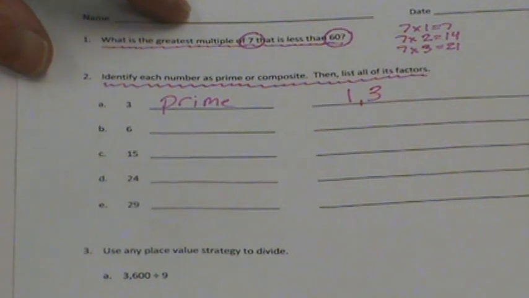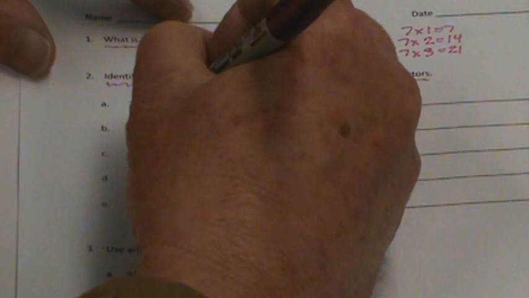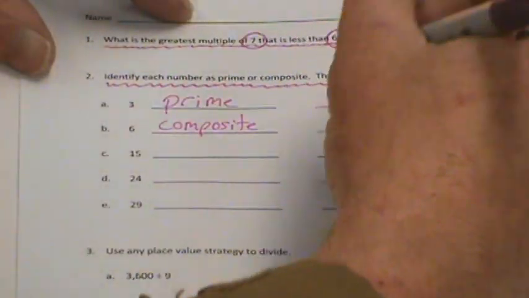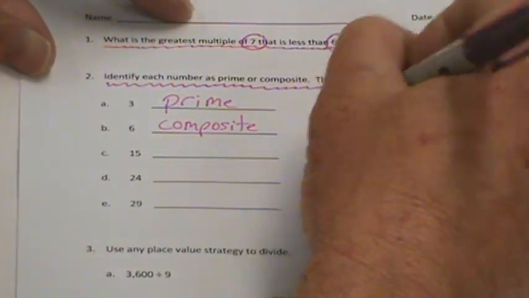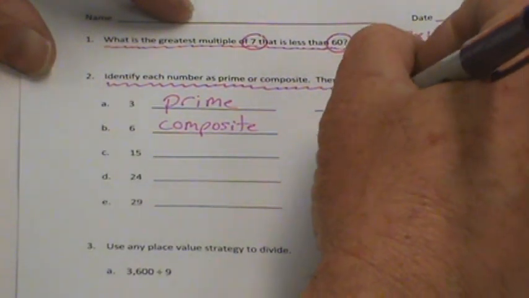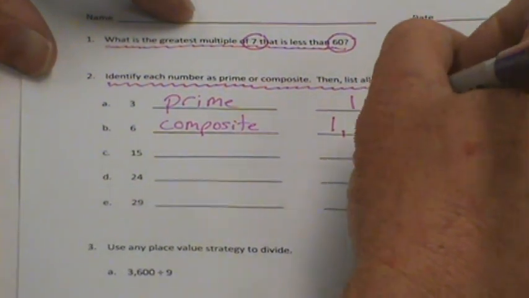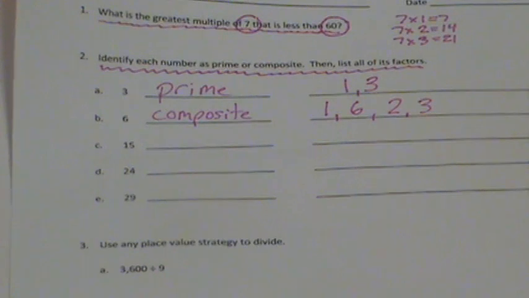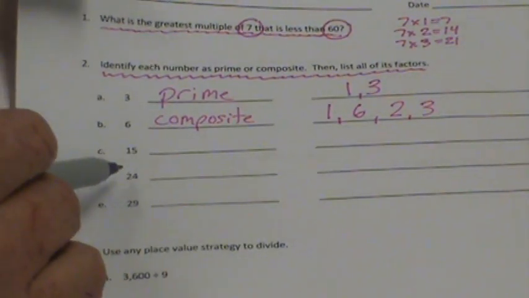Let's look at 6. 6 is an even number, so I know it's composite. And then we can start listing some of its factors. 1 times 6 equals 6, and also 2 times 3 equals 6. I think that's it. Do the rest for 15, 24, and 29.